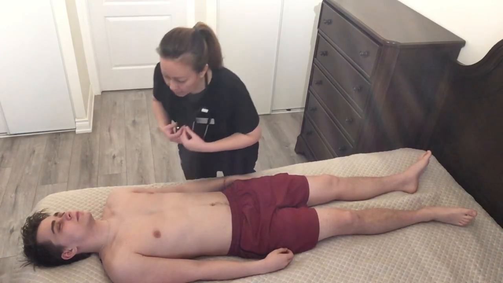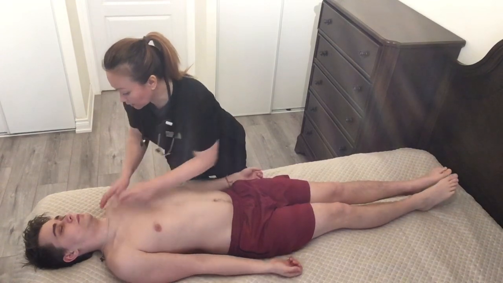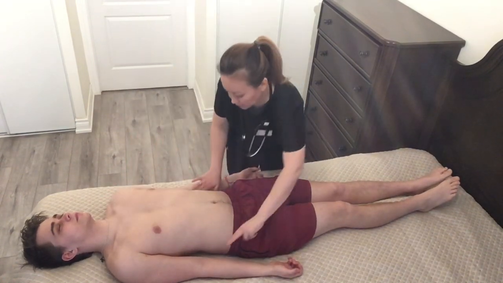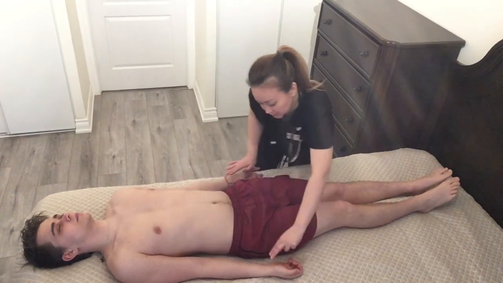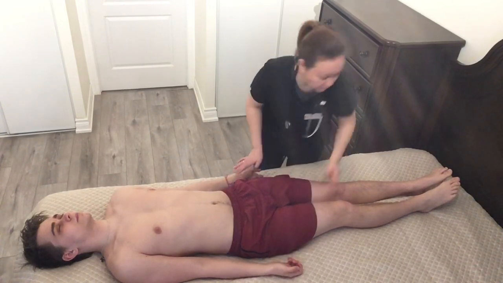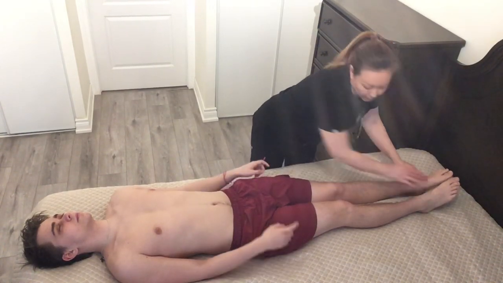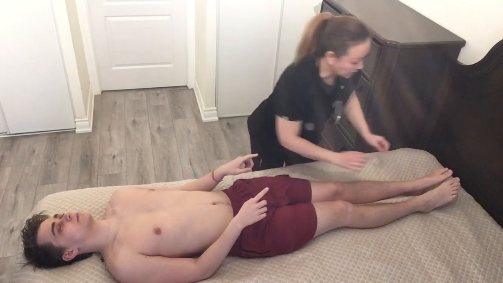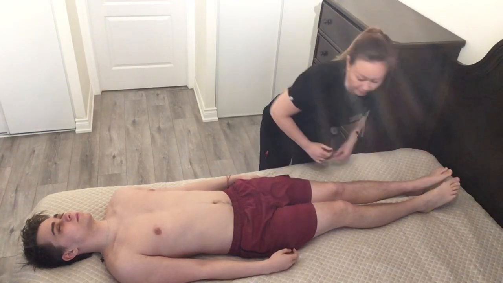We'll check pulse. We'll start with a carotid pulse at the neck. Then brachial pulse bilaterally, radial pulse bilaterally, and dorsalis pedis pulse bilaterally. Capillary refill on fingers less than 3 seconds normal, on toes less than 3 seconds normal.